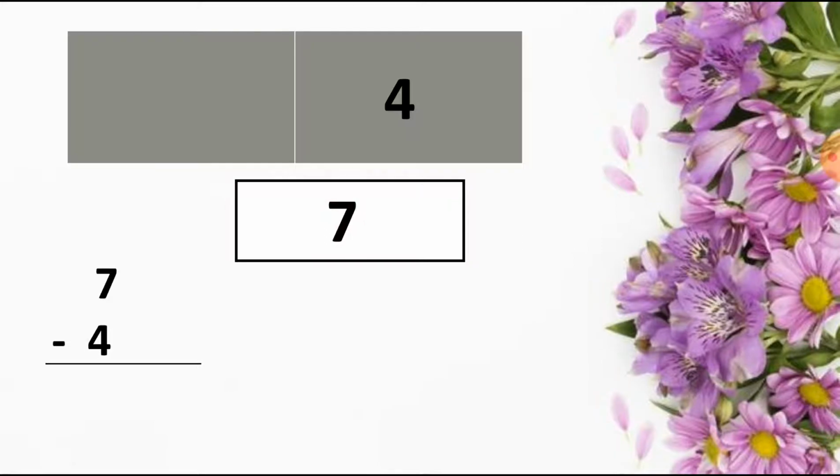So 7 minus 4, we have to write down this way. 7 minus 4 is equal to 3. This answer can fill this box. So this is our answer, which is 3. So students, this way we can fill the empty boxes.